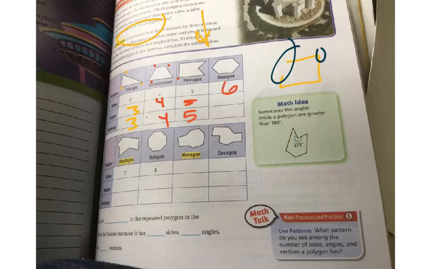Hexagon is 6. Heptagon is 7. That's one we don't say very often. Octagon, think of an octopus, has 8. Nonagon even sounds kind of like 9. And decade is 10 years, so a decagon is 10. You need to memorize those.